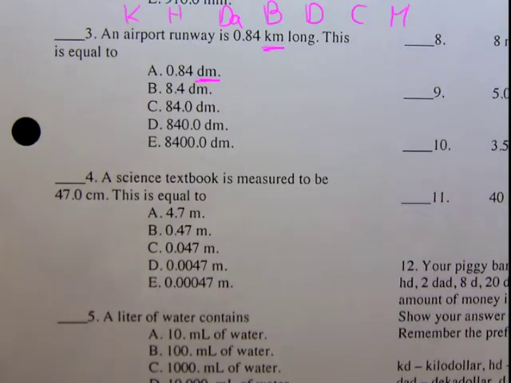The DA is for deca, this is deci. So we're going from kilometers to deci. So 1, 2, 3, 4 spaces to the right. And so we have 0.84, 1, 2, 3, 4, and so we get 8,400. That would be E.